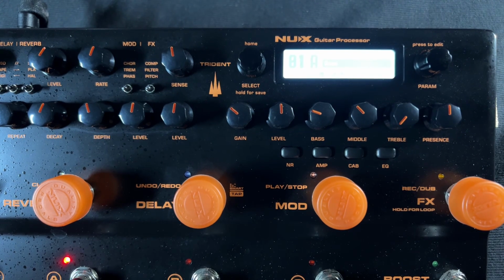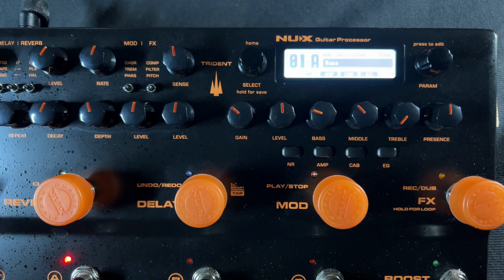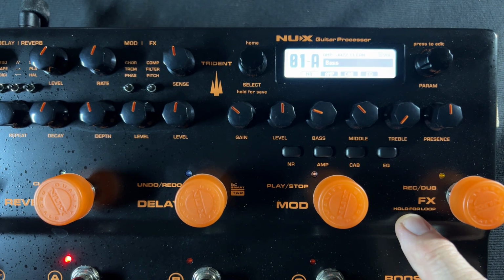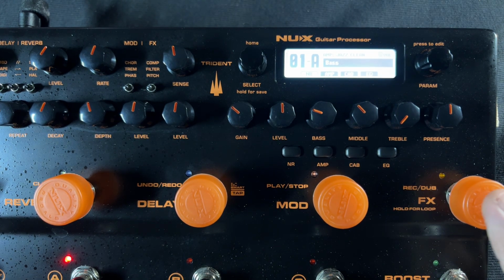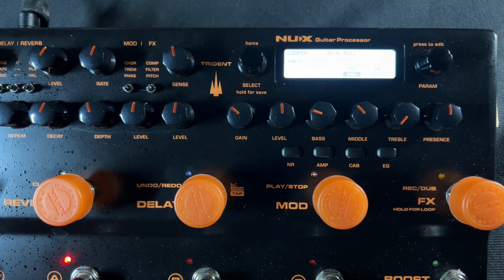All right, it's tough for you to see the screen, but it's there, and you can see that I'm on a channel up here. You can see 01A bass. And in order to get into the looper, it even says it right here, hold for a loop. So you hold this down for a couple seconds, watch. And it goes into the looper. And we're going to get a close-up of that in a second.